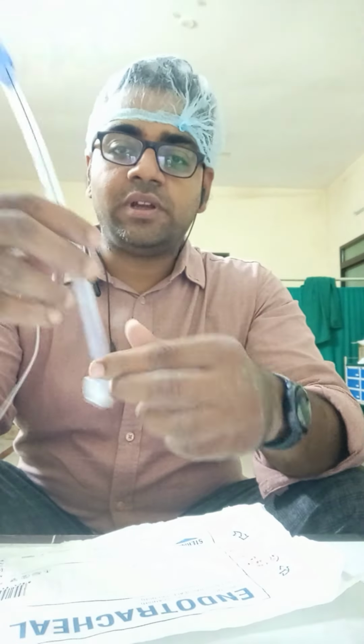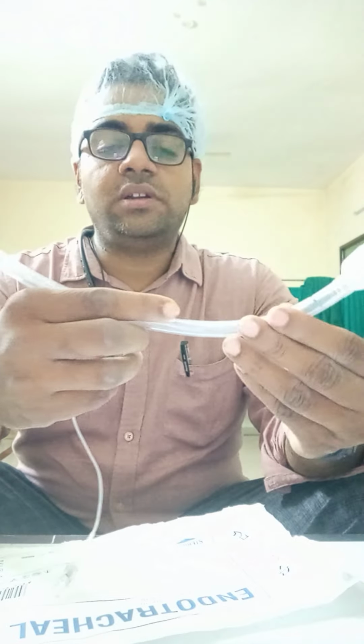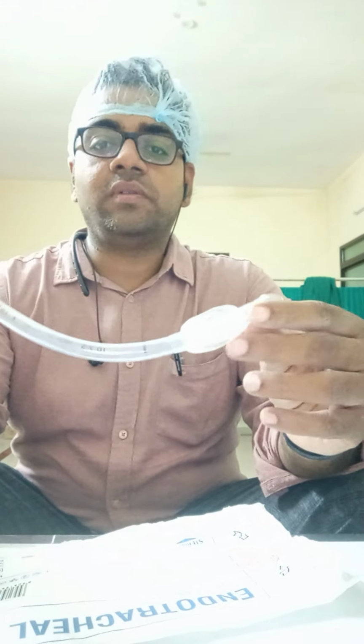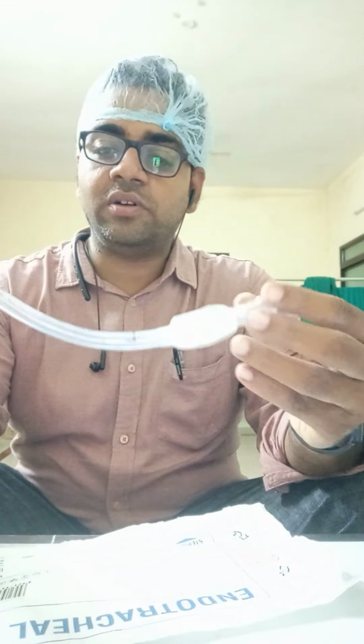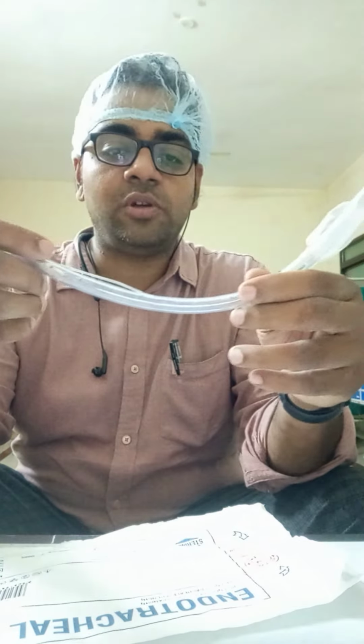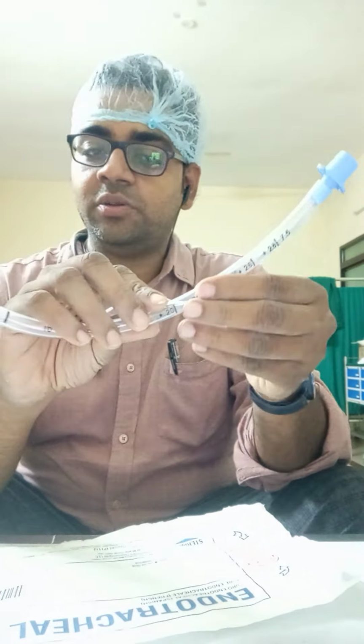Whenever we need general anesthesia in an anesthesia setup, or in ICU settings when we need to protect the airway, when the GCS is low or with major airway trauma, we have to insert this endotracheal tube into our larynx via mouth or nose. The procedure is called video laryngoscopy or fiber optic. So this is a 7.5 mm endotracheal tube. This is curved so it can facilitate intubation, so it doesn't come in our view.